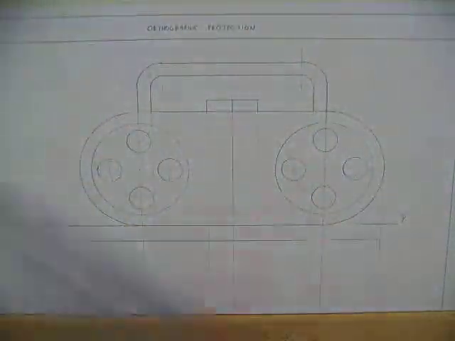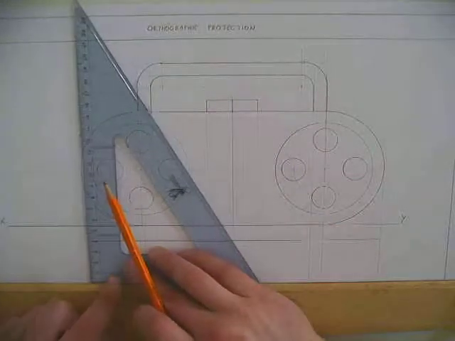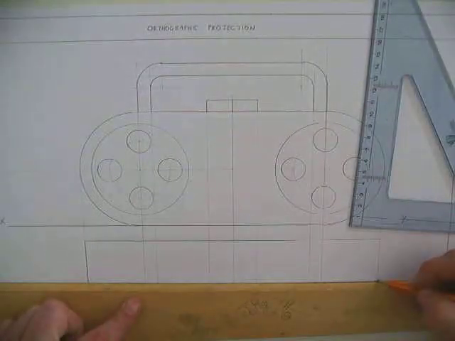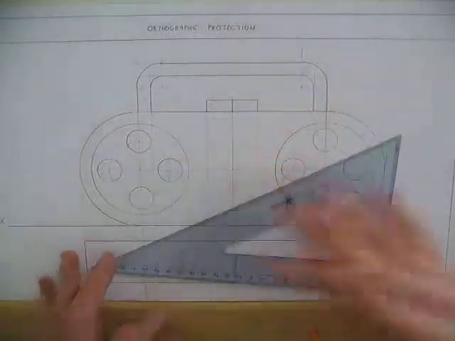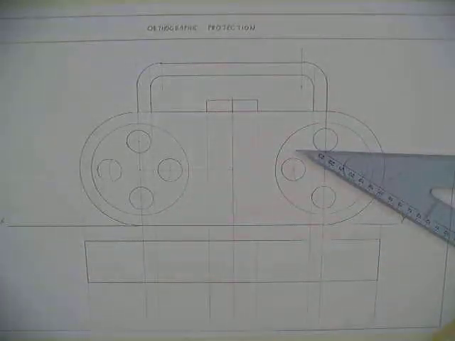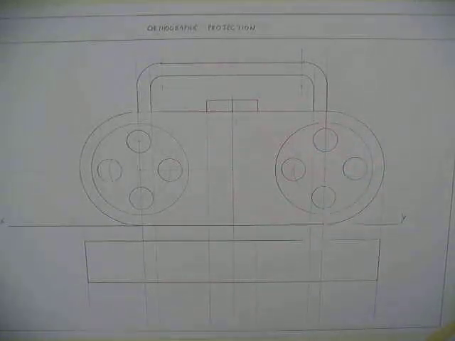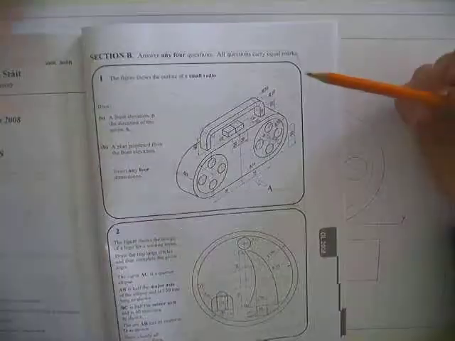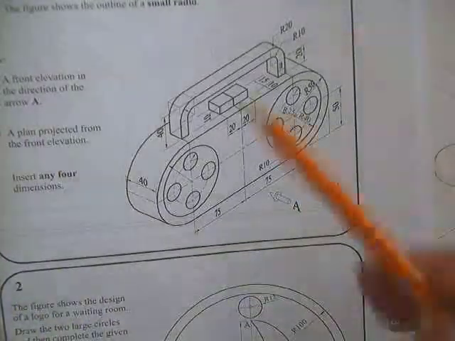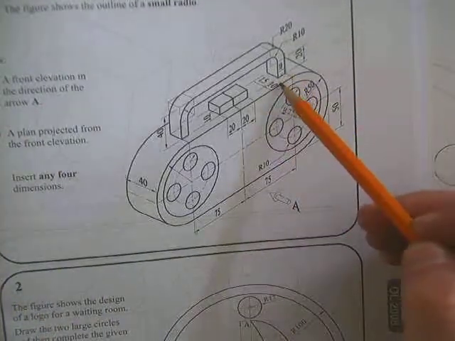In here, leave roughly 15 or 20 mil between the elevation and the plan. And I can see from the measurement it tells me that the width of the object, of the radio, is 40 millimeters. There's the width of my plan.